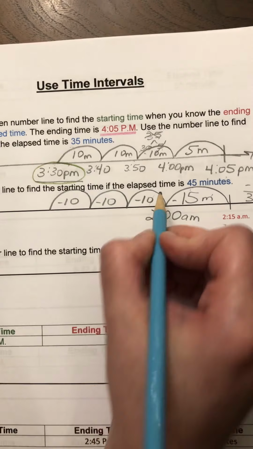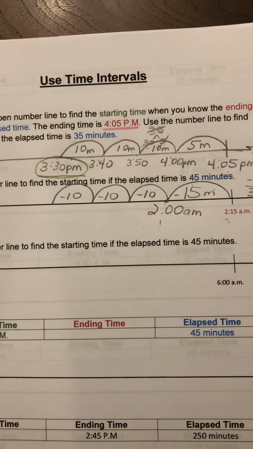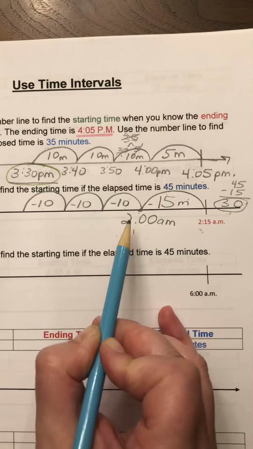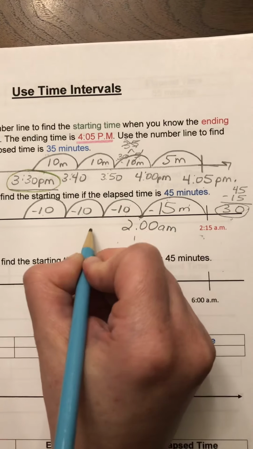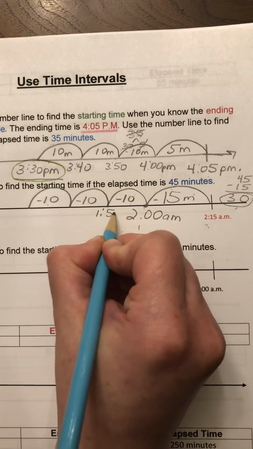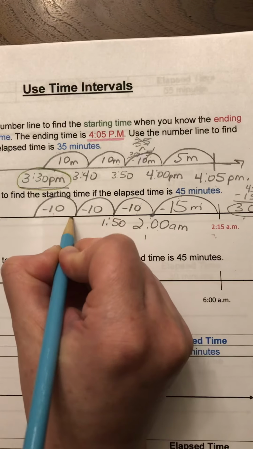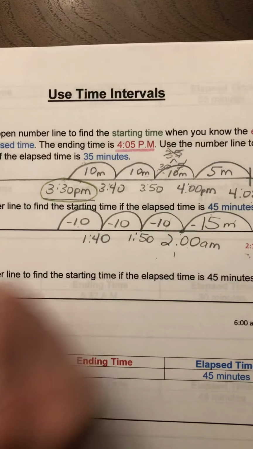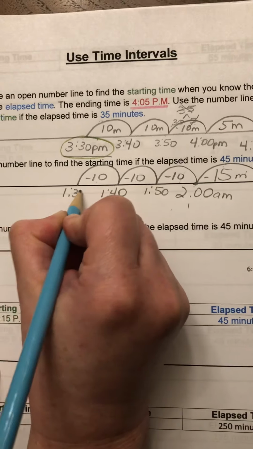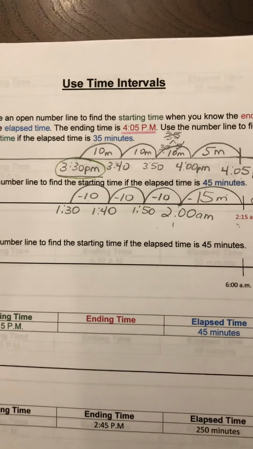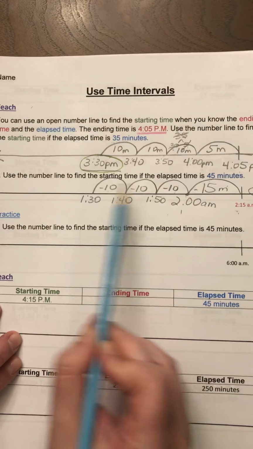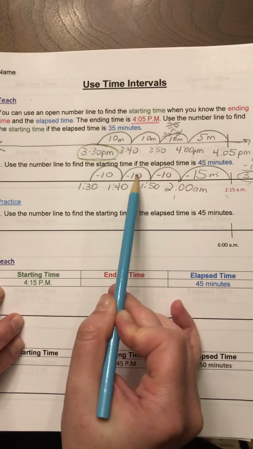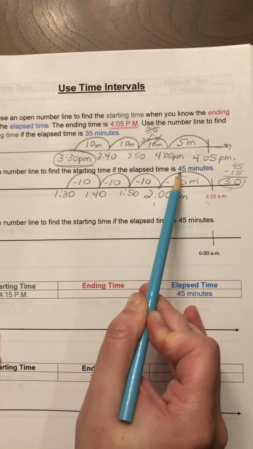So if it's 2 o'clock at this point and I'm coming back by my 10 minutes, and they're 10 minutes because I'm trying to reach that 30. So 10, 10, 10 is my 30. So if it's 2 o'clock, going back by 10 minutes is going to be 1:50. Going back by another 10 minutes is going to be 1:40. And going back by another 10 minutes is going to be 1:30. So as you can see, if I had done all my math correctly, I moved back by my 45 minutes: this is 15, 25, 35, 45.